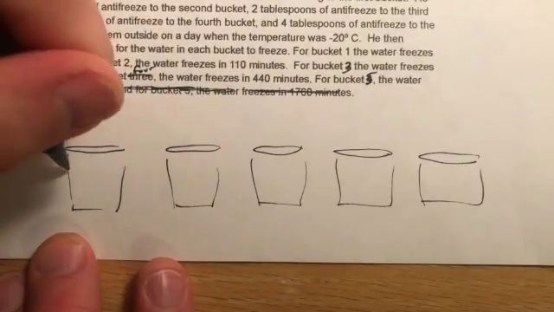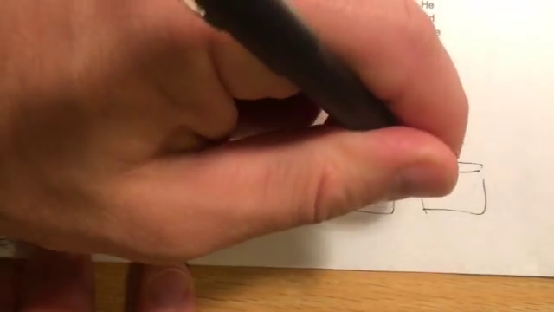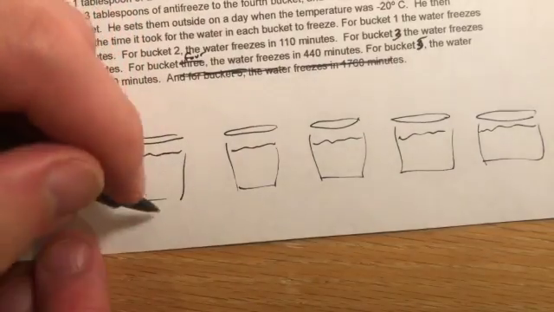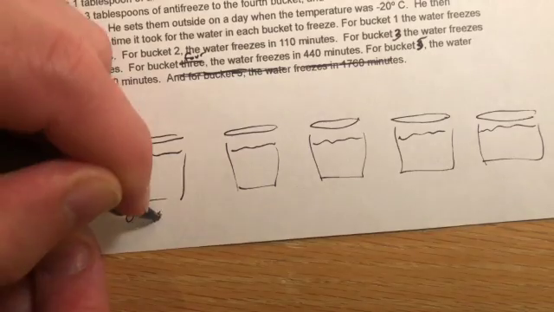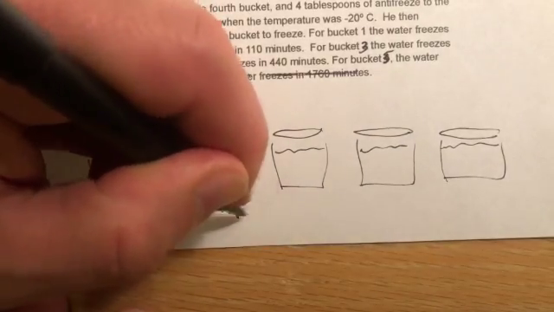And there's water in each bucket. And in this one, he puts 0 tablespoons of antifreeze. Here he puts 1 tablespoon, 2 tablespoons, 3 tablespoons, and 4 tablespoons.